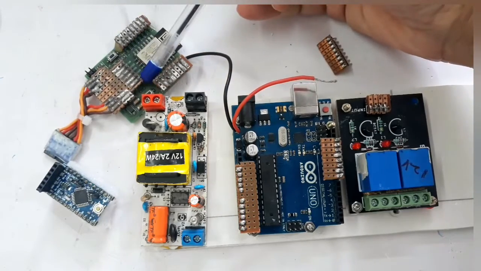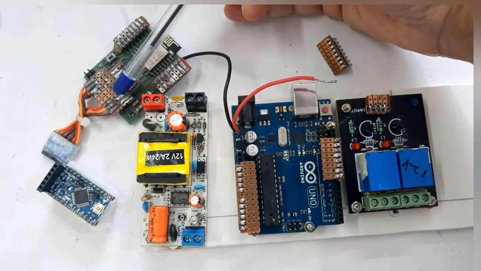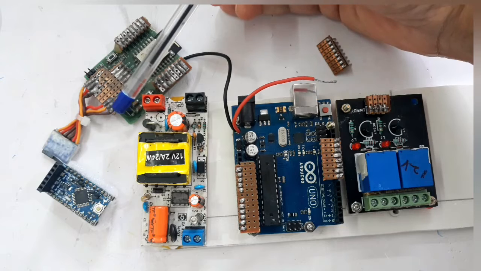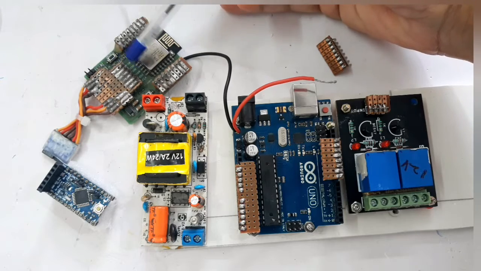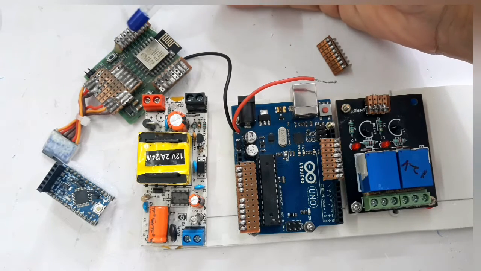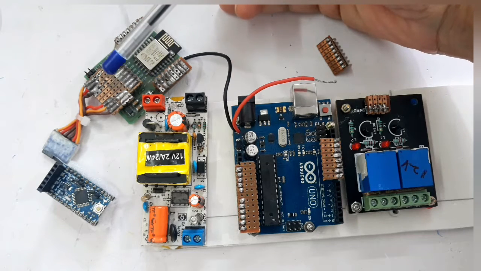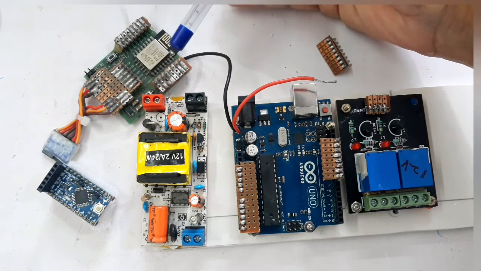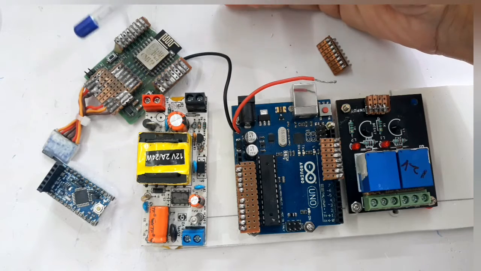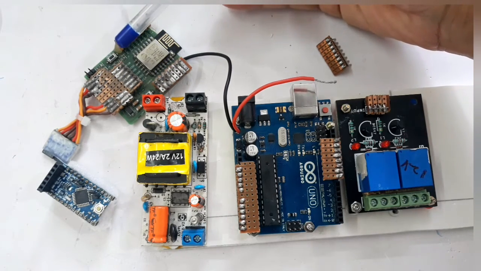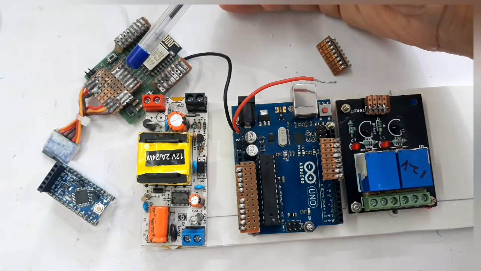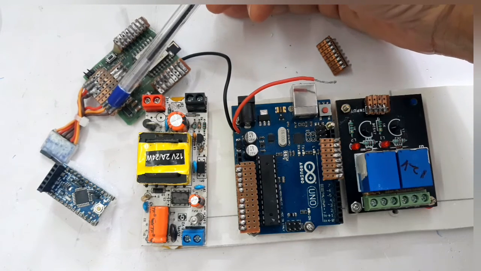In case of ESP you can only input 5 volts. So you have to use a regulator and then you power through 5 volt. Don't power through 3.3 volt because there will be a further drop in the voltage somewhere in between, and it may not work properly. Although it may look proper, it may not work actually. There will be some drop in the current, something else will happen, and it will be very difficult to fix the issue. So make sure that it is powered through 5 volt here.